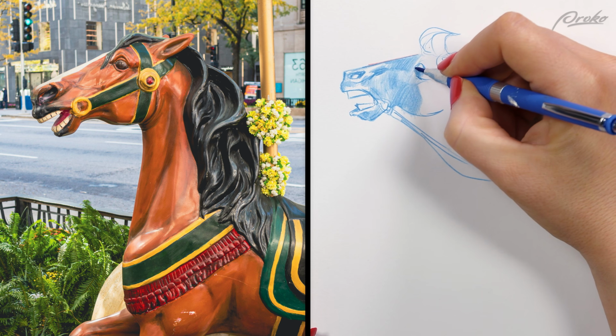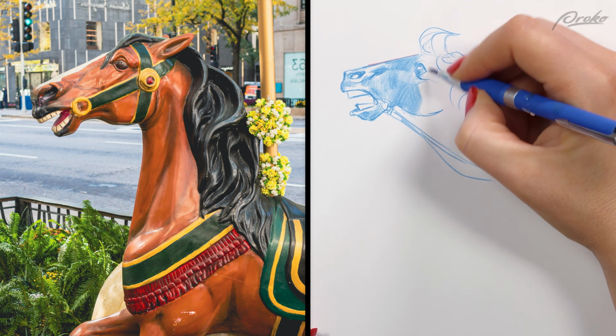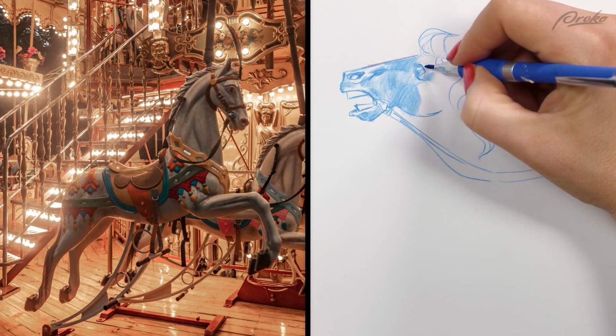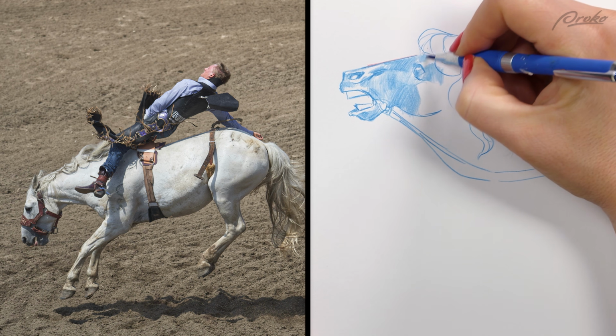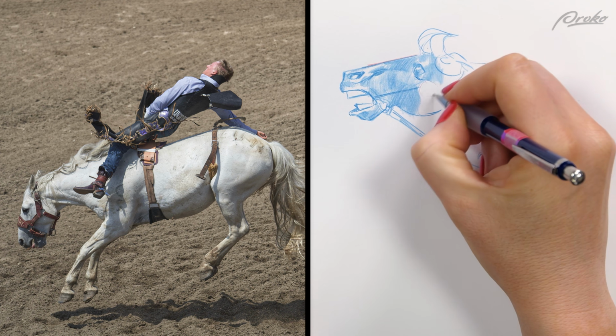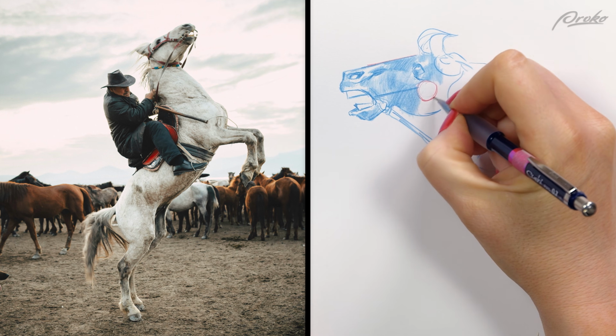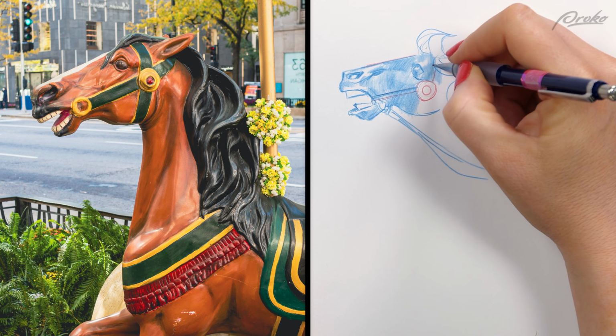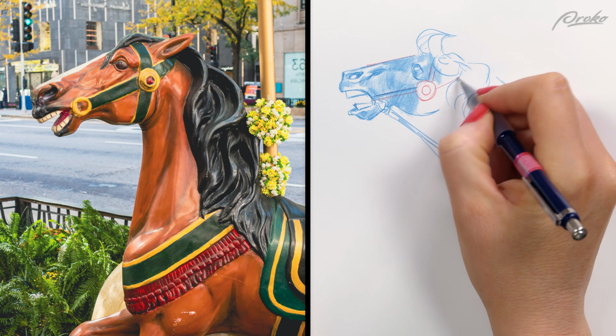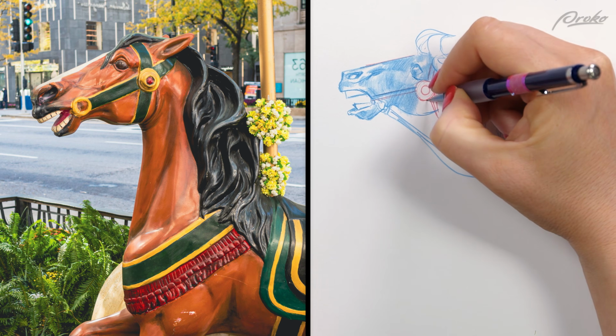So I have about, I want to say, 20 references of carousels, monkeys just in nature, and these competitive horses that the riders try to tame. So it's like kicking, and I just wanted to get active shots since this is going to be a very active scene. So anything that fits the purpose of this illustration, I have it. Whether I'm going to use it or not, that's fine.